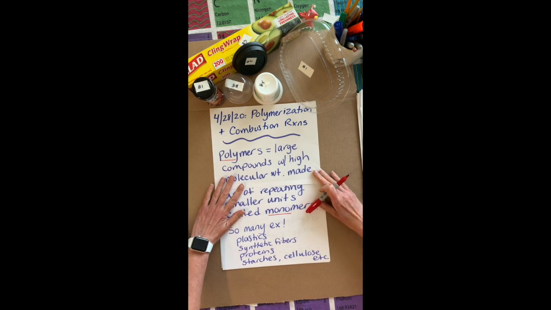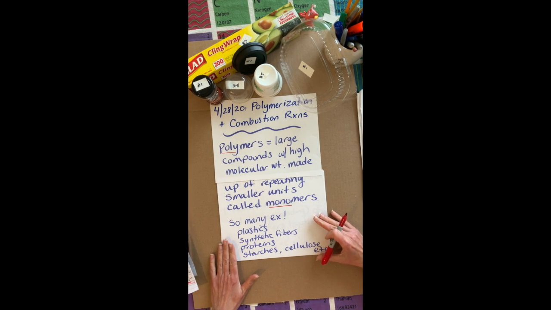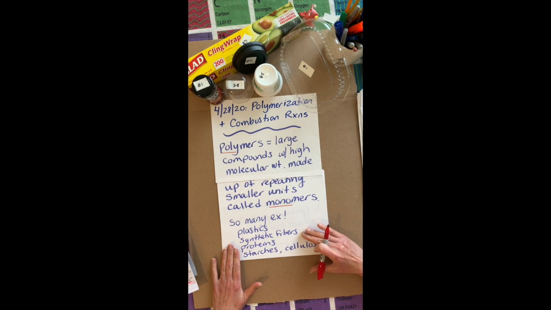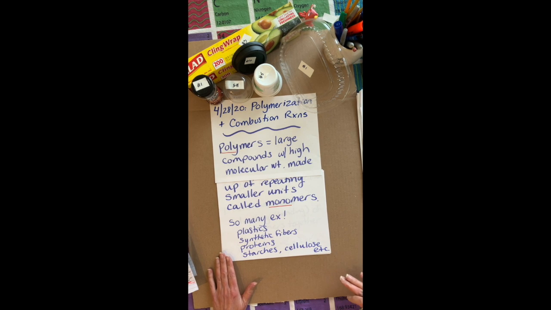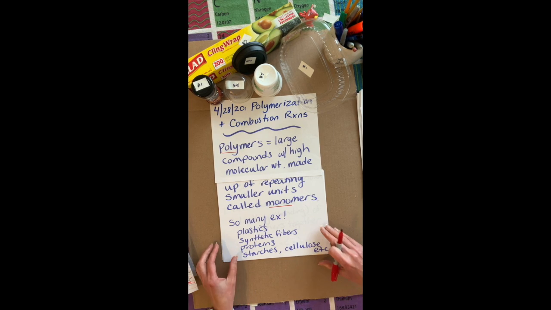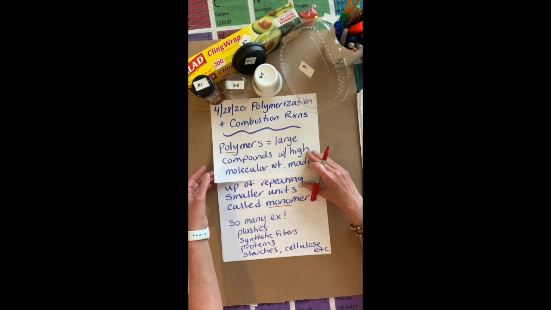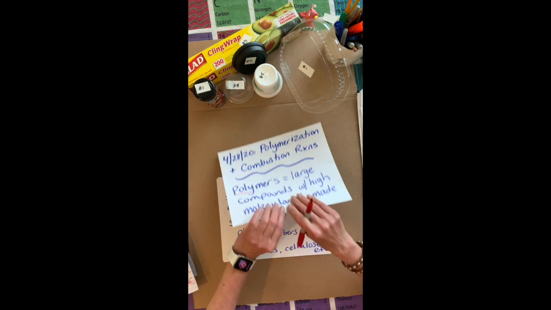There are so many examples of polymers: plastics, synthetic fibers. Most of our clothes now, unless you're wearing pure cotton, are made up of polymers. Proteins in our bodies, starches, cellulose, all of these are polymers. They are large compounds.